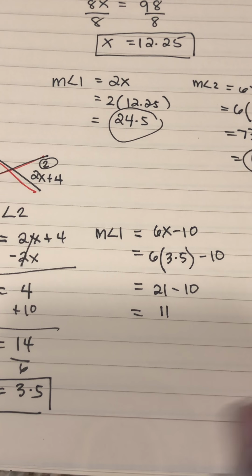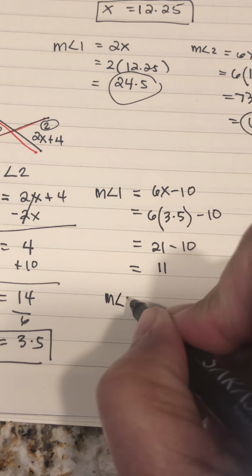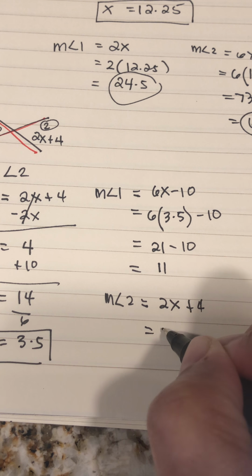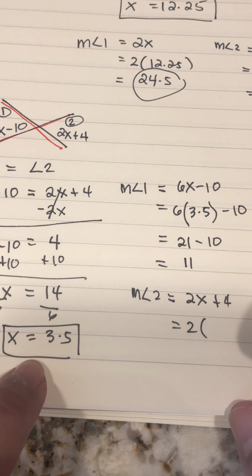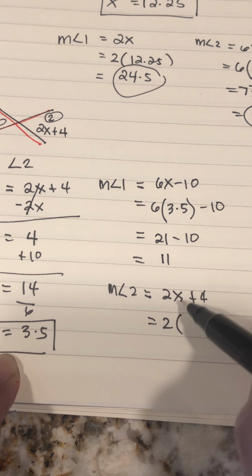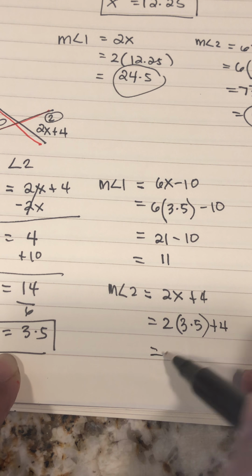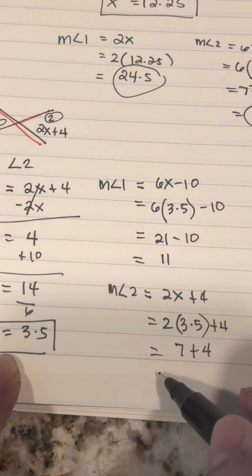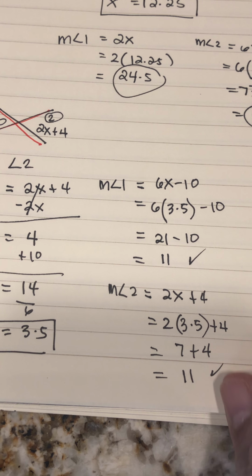And then the measure of angle 2 is 2x plus 4. What is the value of our x from here? It's 3.5. So I'm going to substitute my x with 3.5 plus 4. That gives me 7 plus 4, and it's also 11. So angle 1 and angle 2 are equal to each other.